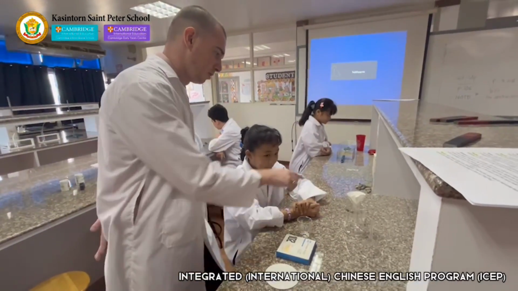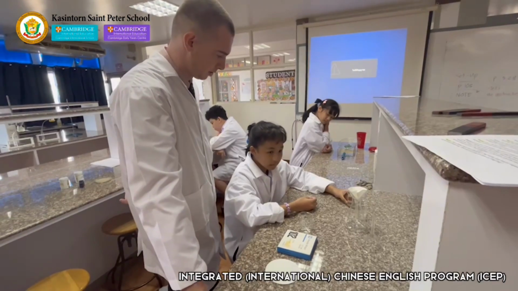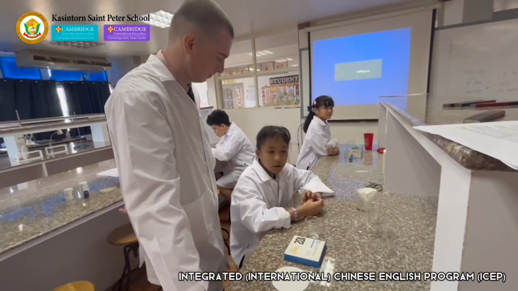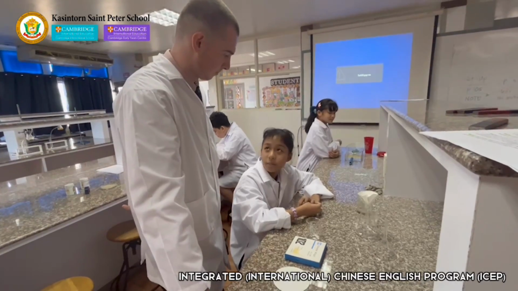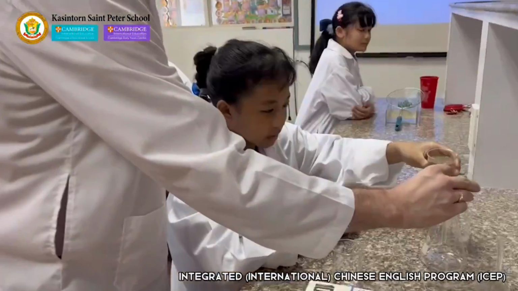Next, we are going to pick up our beaker that has the mixture of the sand and water. And what will you do next? Filtration is used to separate sand and water. Pour the mixture through the filter paper. Excellent. Why don't you show me? And I'll help you.